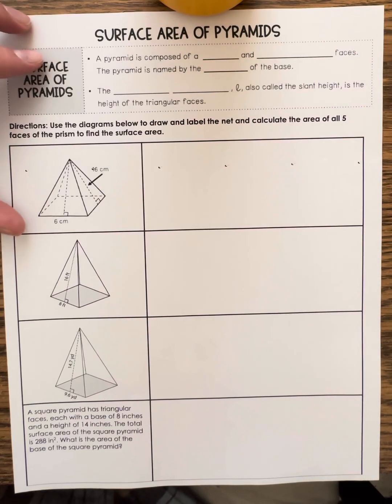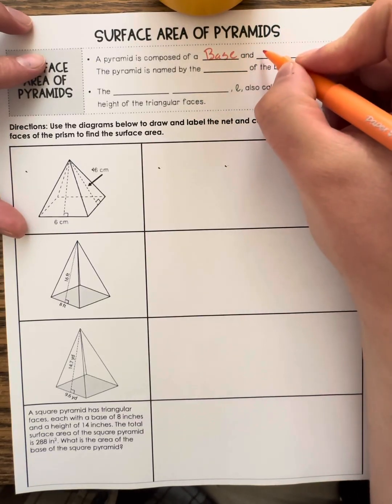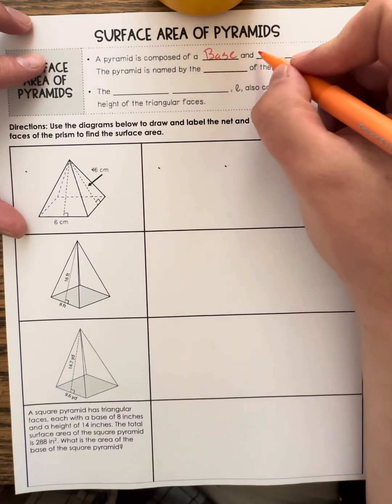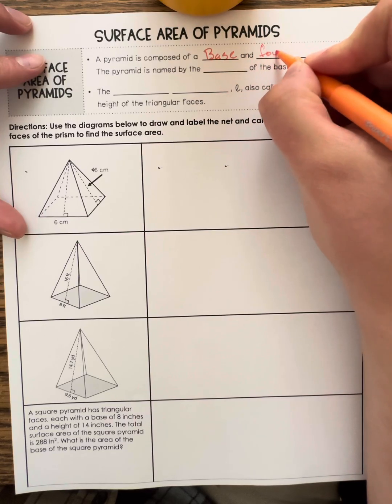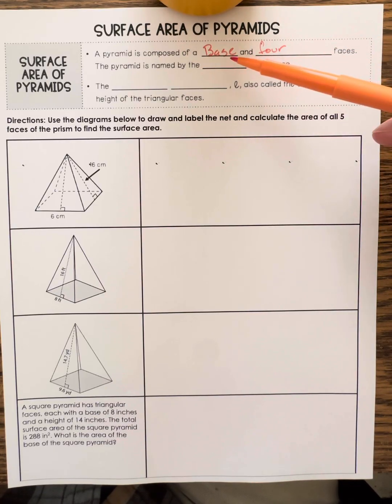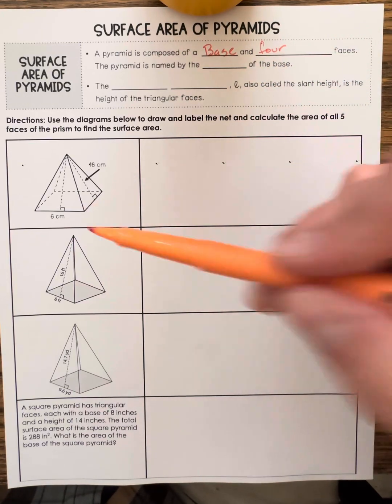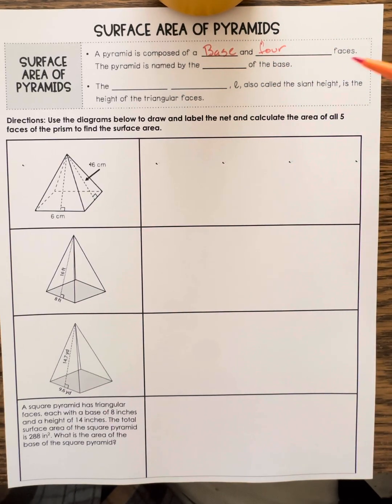So, of course, a pyramid is composed of a base and faces. Square pyramids do have four faces. And just a general math rule, depending on what your base is, and because ours is a square, we have four faces. If your base was a triangle, you would have three. Kind of going on like pentagon would be five because a pentagon has five sides.